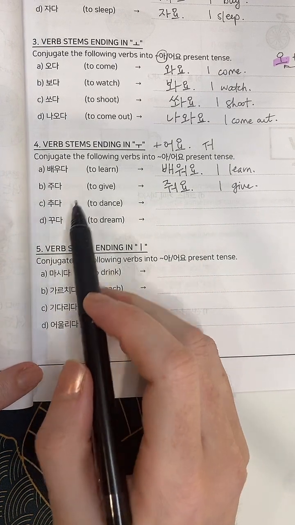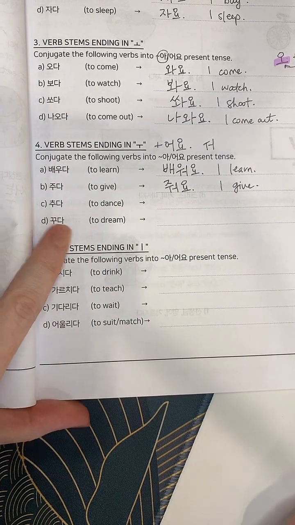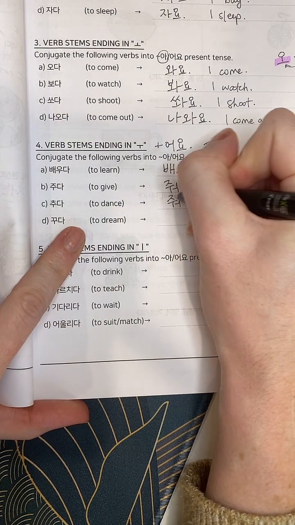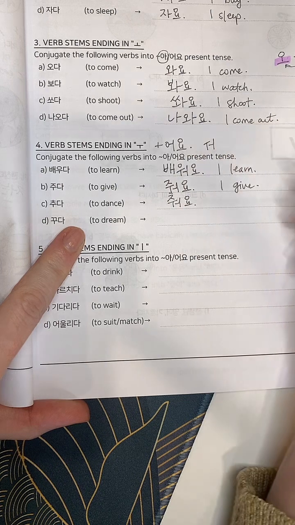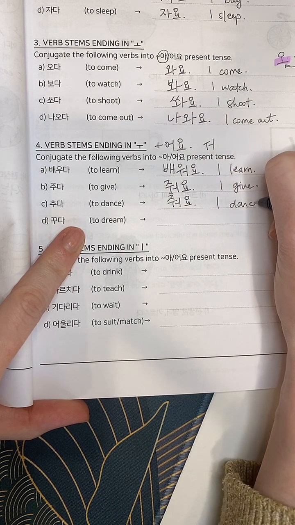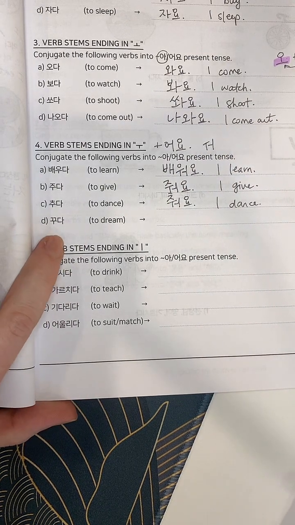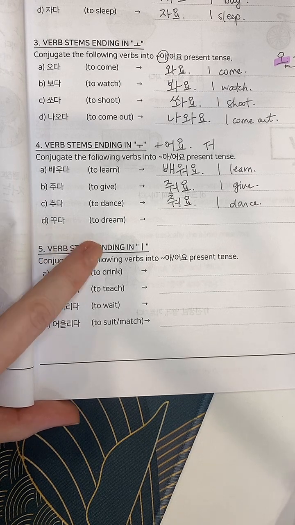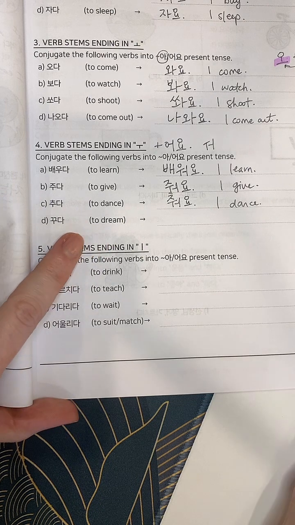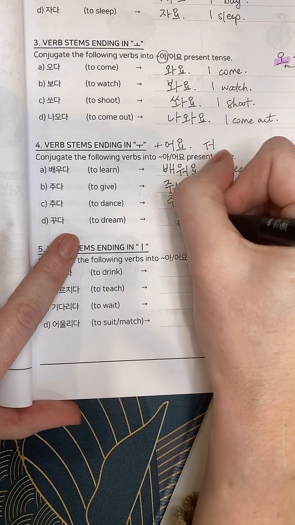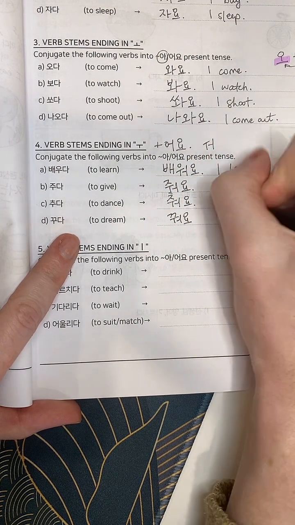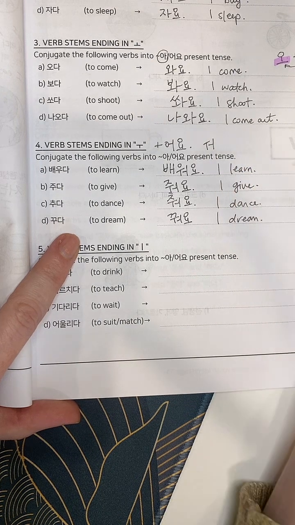So we had 주다 before, now we have 추다. 추다 means to dance, and it becomes 춰요. 춰요 means I dance. And lastly we have 꾸다. 꾸다 means to dream. And yes, Naomi, John, Hannah, it becomes 꿔요. I dream.